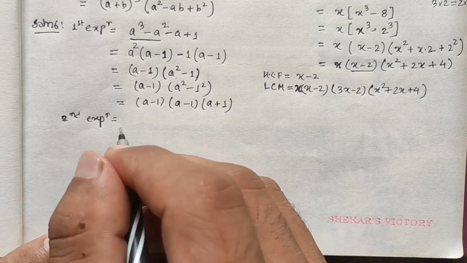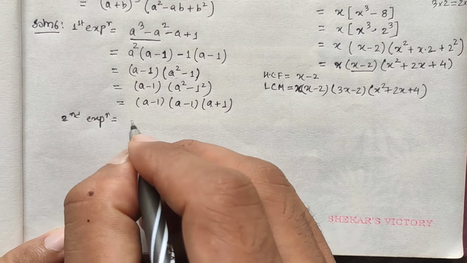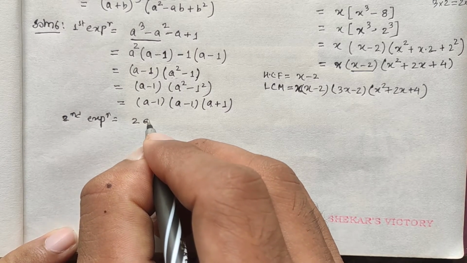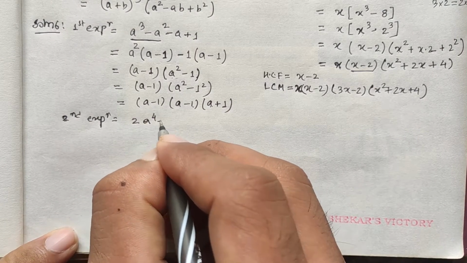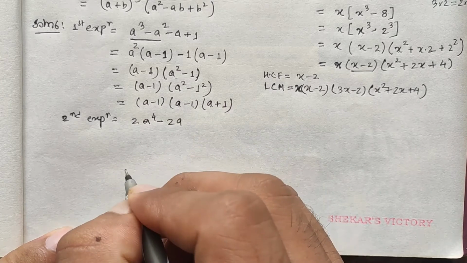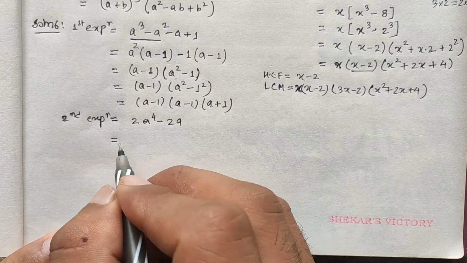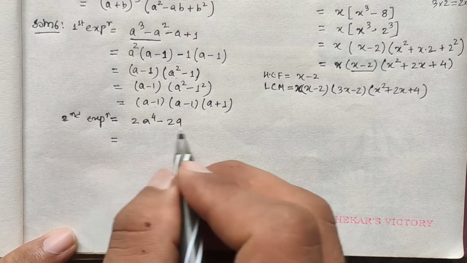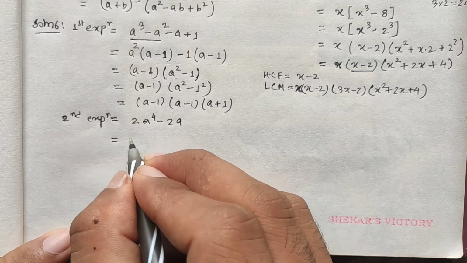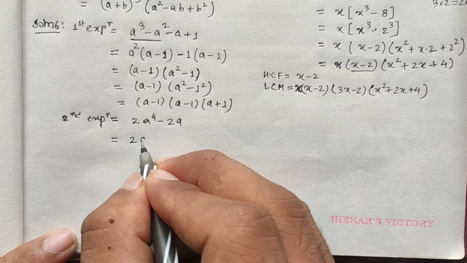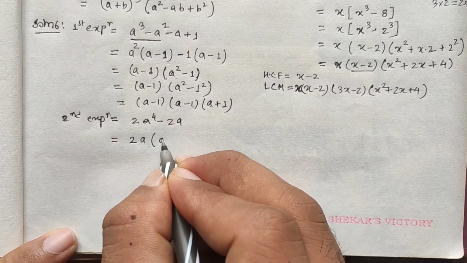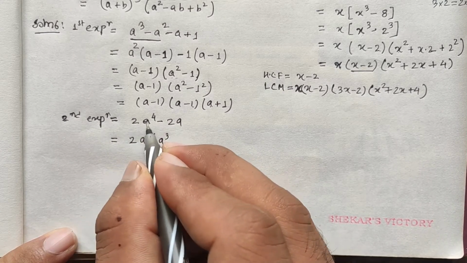The second expression for question number 6 is 2a to the power 4 minus 2a. Okay, before solving any question, if there is anything common, please take it out. So 2 is common in both of them, and a is also common. So what's the remaining? A cube, because 2 taken out.